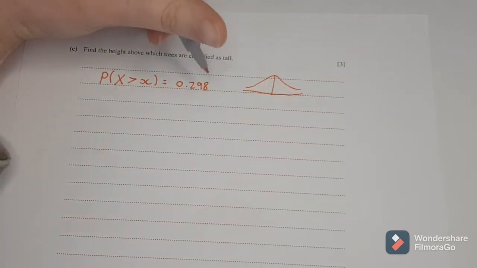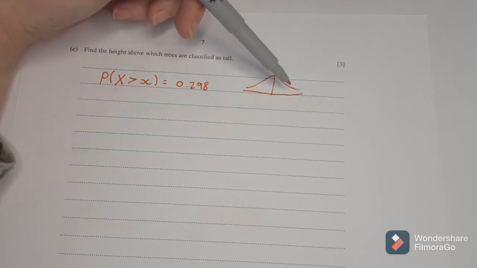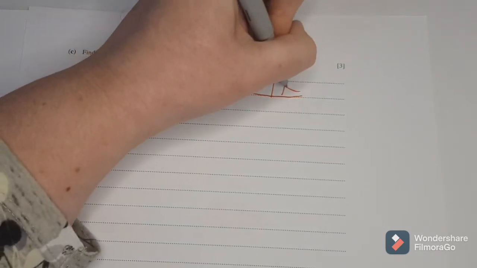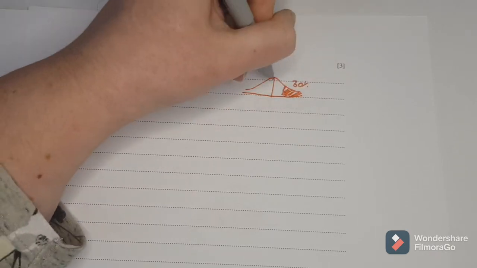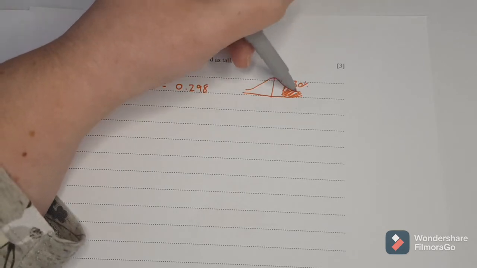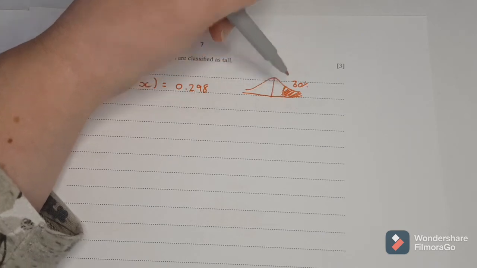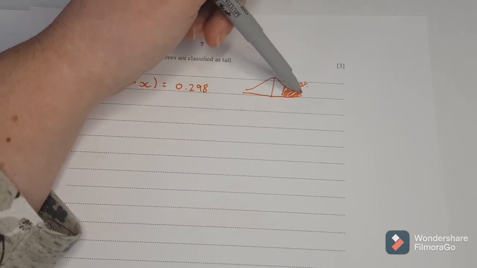Okay, and 0.298 is 29.8% of the curve, or 30% of the curve. And since it's greater than, I know I want everything to that side of the curve, because it's now going to be the top bit. So 30% is going to be up to there, because remember, it's only the top 50% there and 50% there. So 30% is just that top bit there. So now I know that my value is going to be on the positive side. And I'm looking for an area that is to the right.